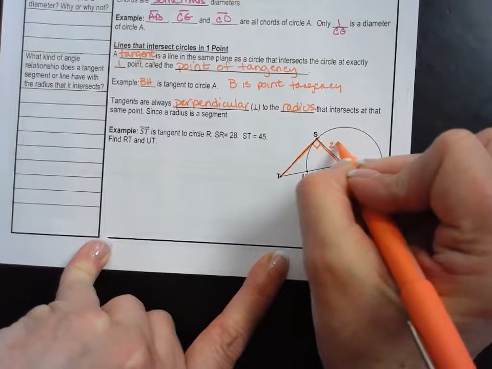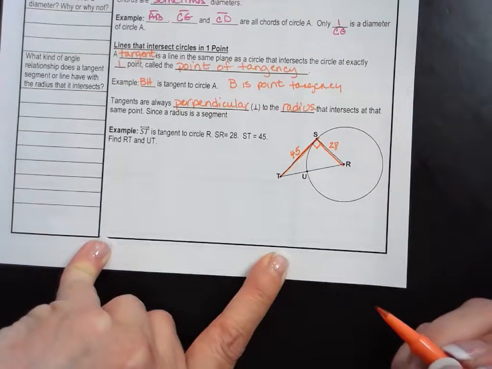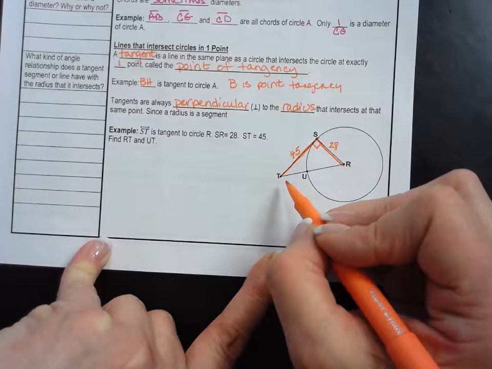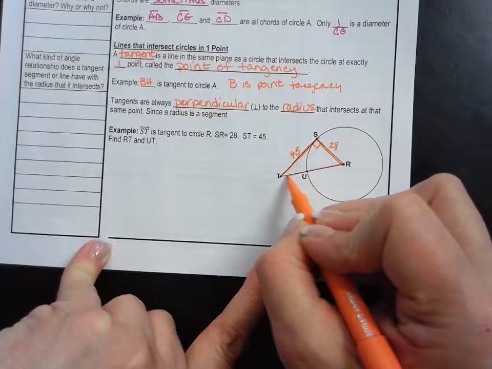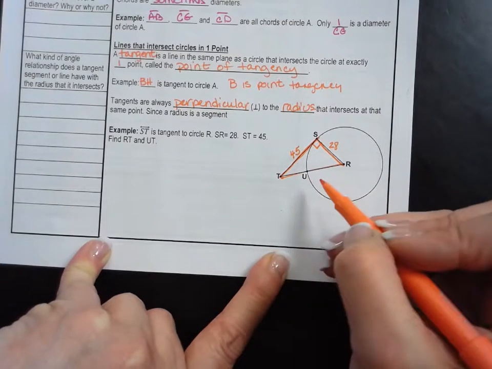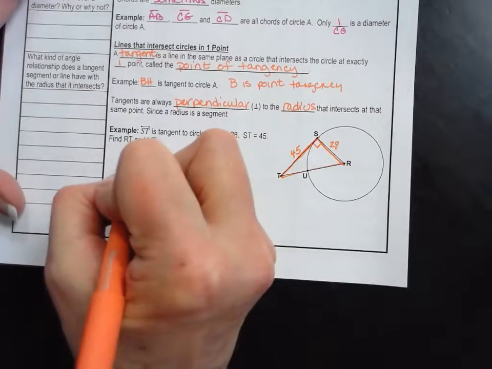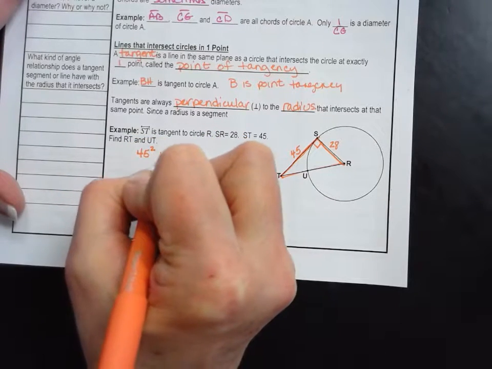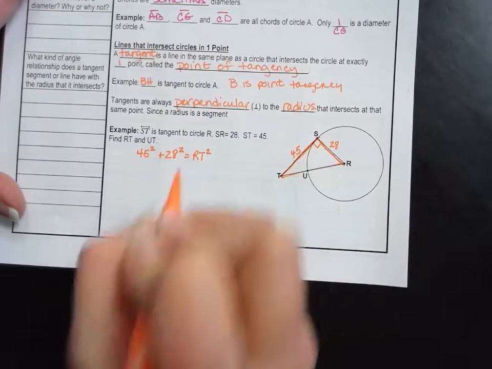So if SR is 28, ST is 45, and I want to find out what RT is. How can I go about doing that? Pythagorean theorem, absolutely. So 45 squared plus 28 squared is going to give me RT squared.